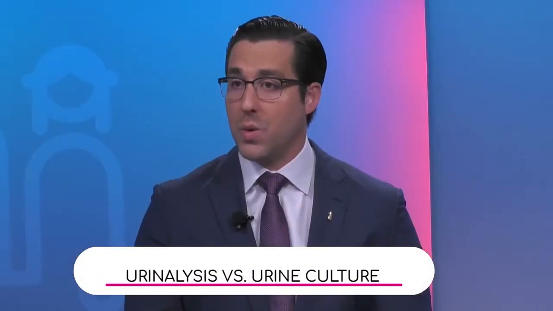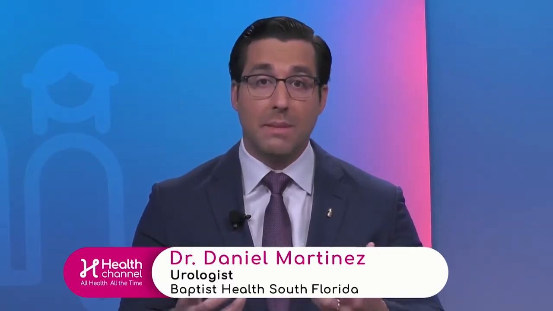Urinalysis, what is that? A urine analysis, or as we call it a UA, is a test that we order that will give us a lot of different information. It's going to tell us whether the patient has blood in their urine, whether the patient has any sort of inflammatory cells indicative of infections or cancers. We look for protein, which is indicative of kidney disease. We look for many different things.